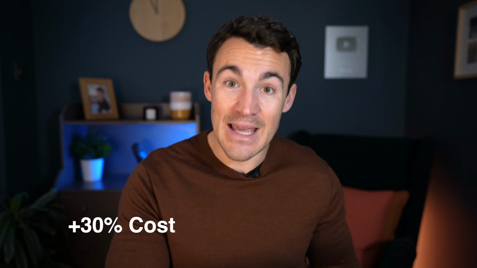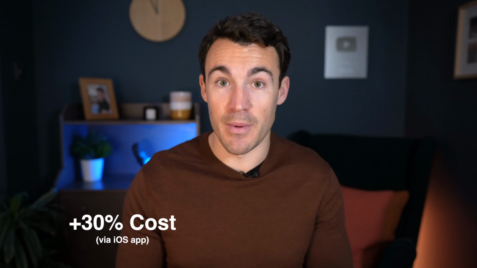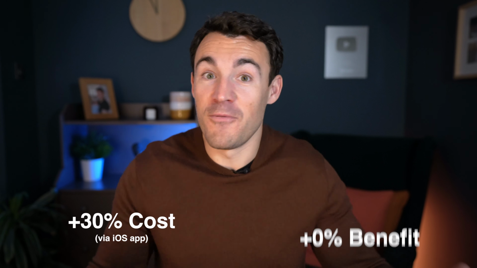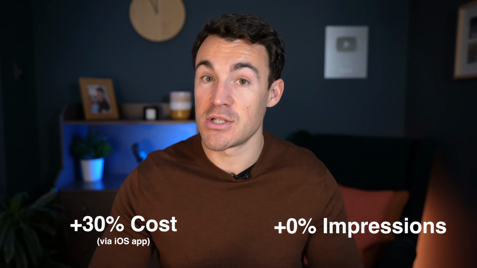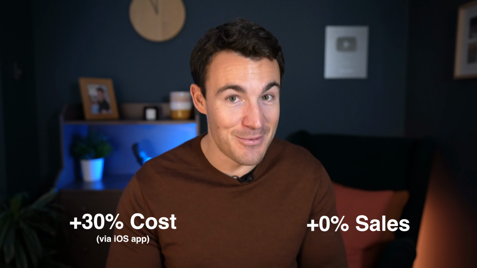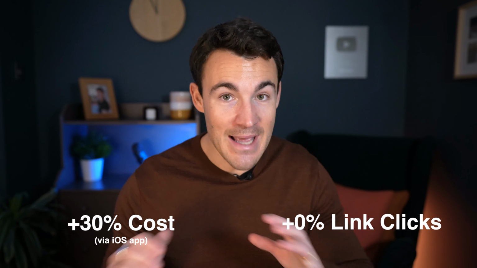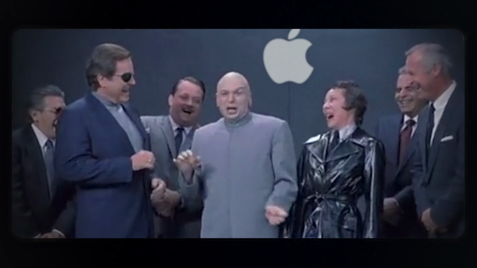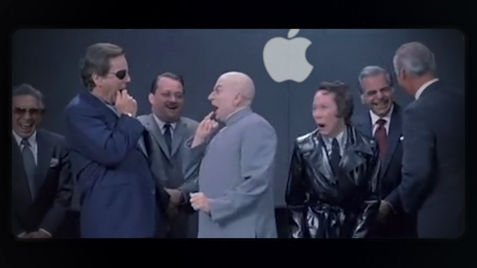Now, with this change, this is absolutely something that you don't want to do, because you will be paying 30% more if you boost from within the Facebook iOS app, as opposed to some of the other methods I'll talk about in a second. You won't get anything more for that extra 30%. You won't get any more impressions, any more reach, any more leads, any more sales, any more link clicks, any of that. It's just literally going to cost you 30% more, and that money is just going straight to Apple. I'm sure most advertisers don't want to be doing that.